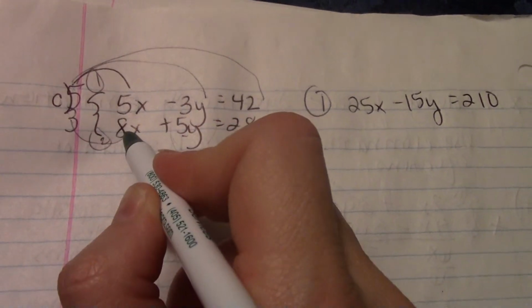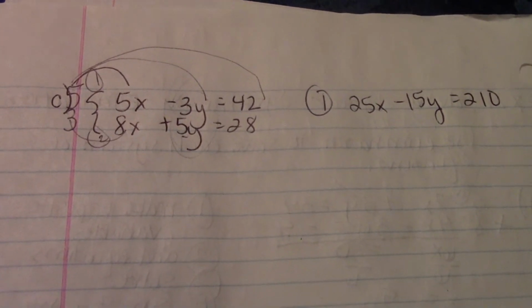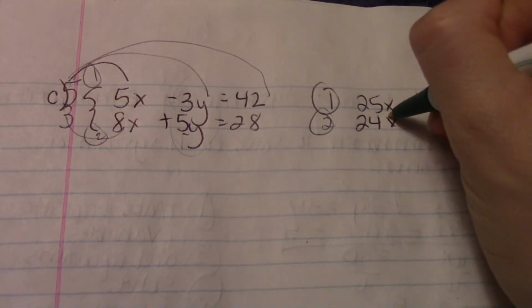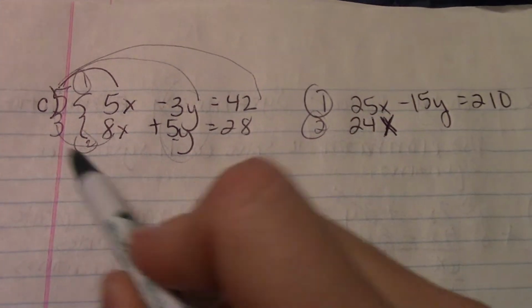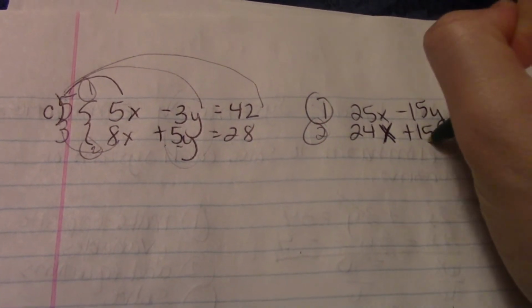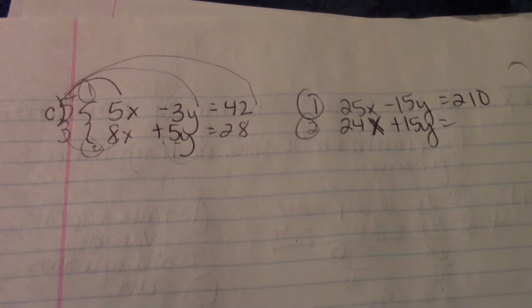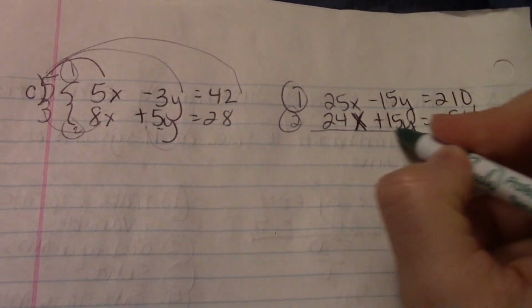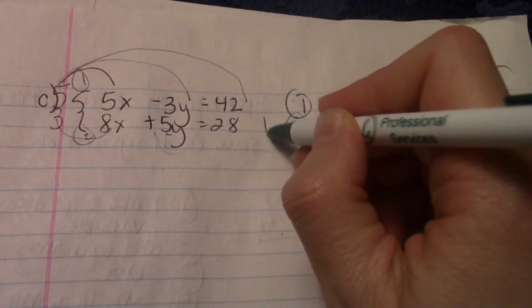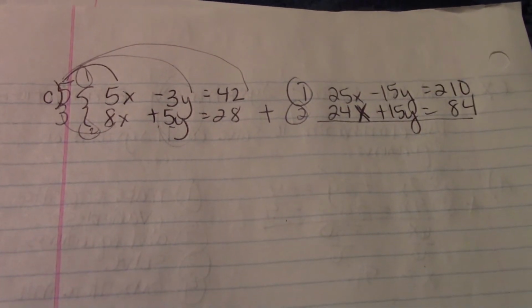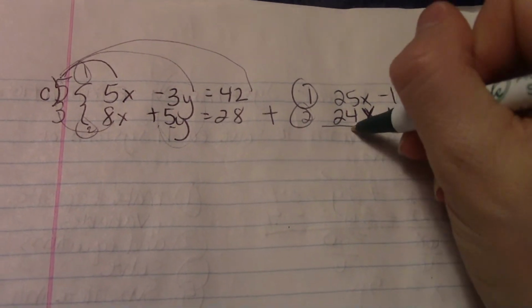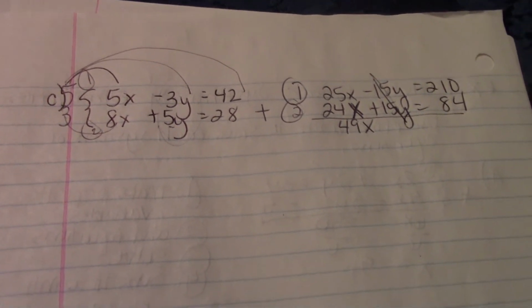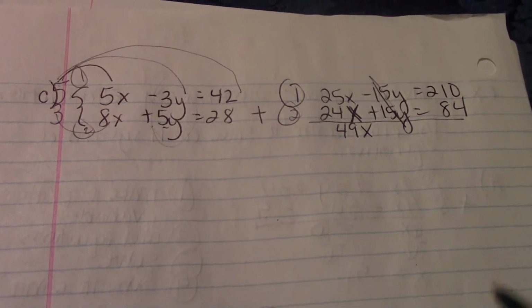Now this 3 times the 8 is 24, so new equation 2 is 24x. And 3 times 5 makes a positive 15y. And then 3 times 28 is 84. Our next step is to add them. So 25 plus 24 makes 49. This goes away. 210 plus 84 is 294.